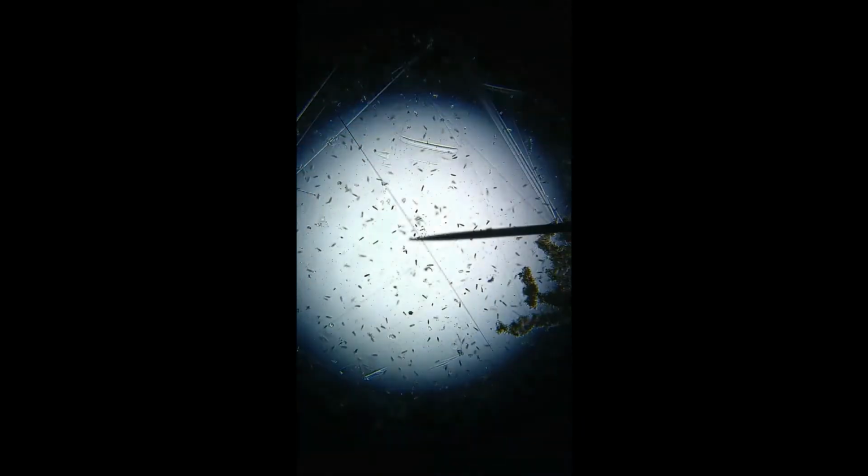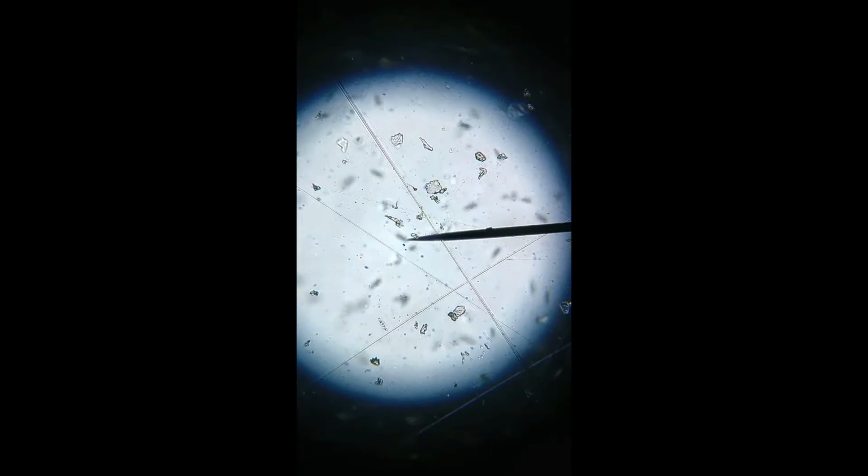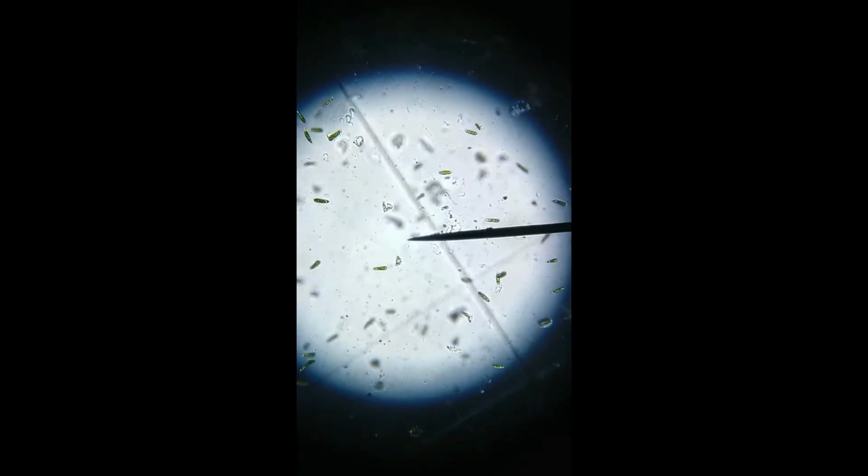And we're going to move to a higher magnification in just a second. You'll see the screen. There you go. So we're going to switch into a higher power. And then I'm going to try to get us a little bit focused.